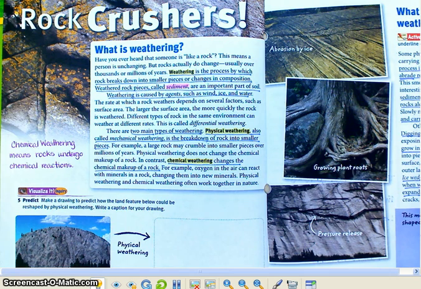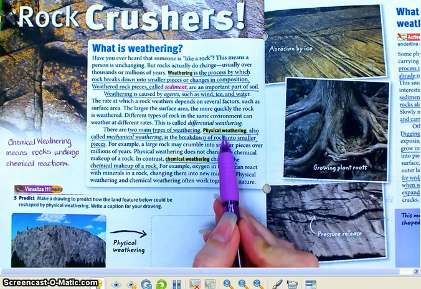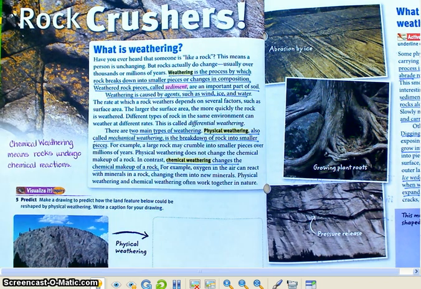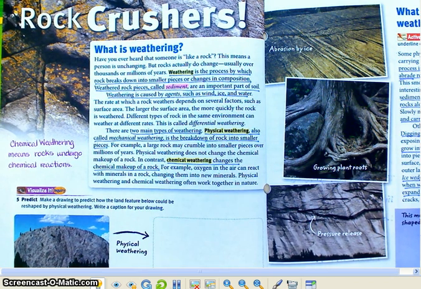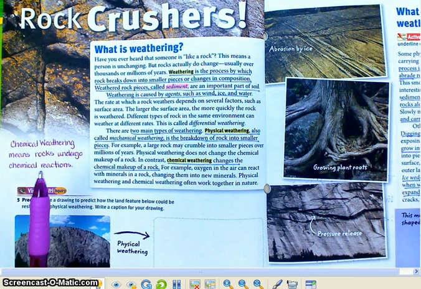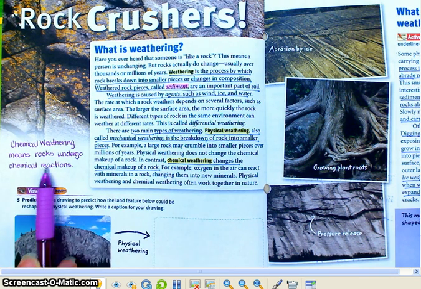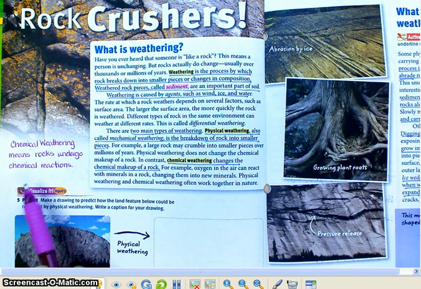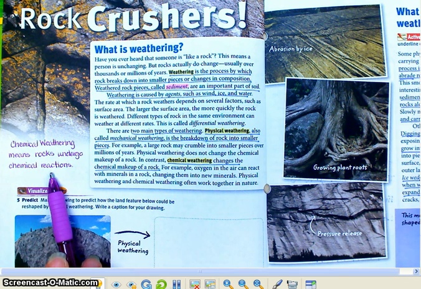I don't know exactly where I was because the phone rang, but here we go. We talked about physical weathering and chemical weathering, and I reminded you that we had the same distinction when we talked about digestion, physical digestion, chemical digestion. Over here, I wrote this out. It says it in the book, but I simplified it. Chemical weathering means that rocks are undergoing chemical reactions. They are changing their chemical composition because they're reacting with things in their environment. Usually that's oxygen in the air or water that they're exposed to, things like that.